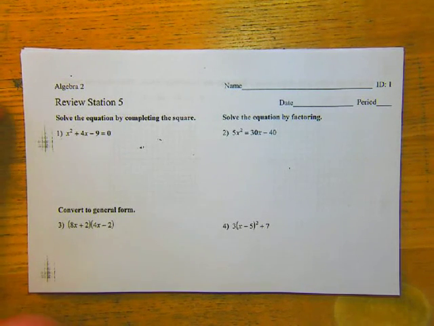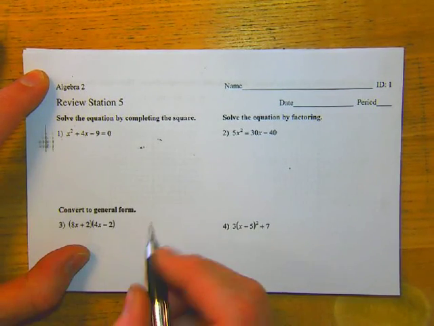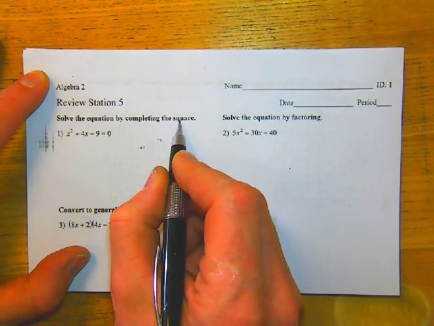Okay, so in this video I'm going to go over review station number 5. I'm going to talk about how to convert equations and how to solve using those conversions. So we're starting with the first problem here. It says solve the equation by completing the square.